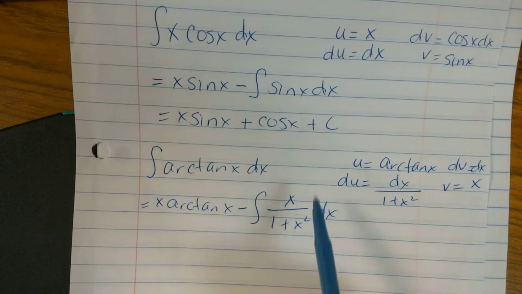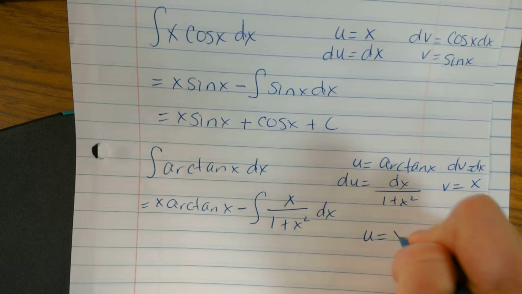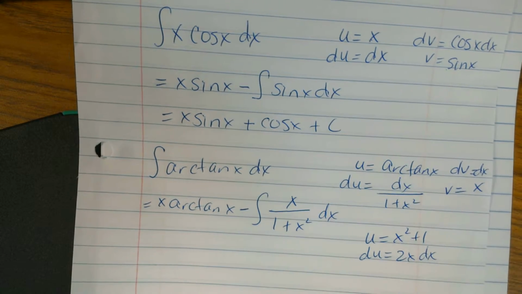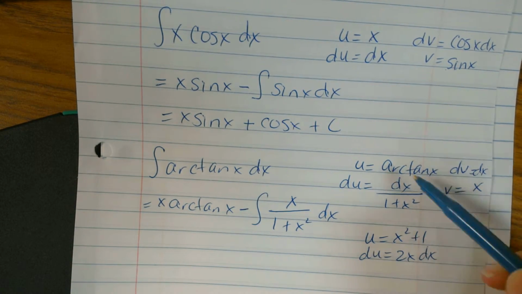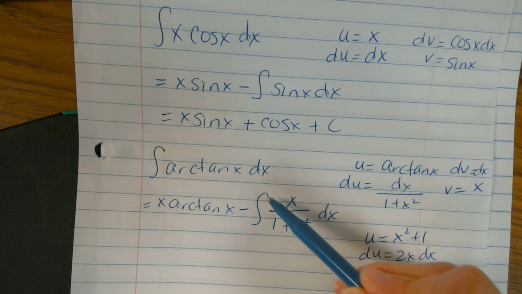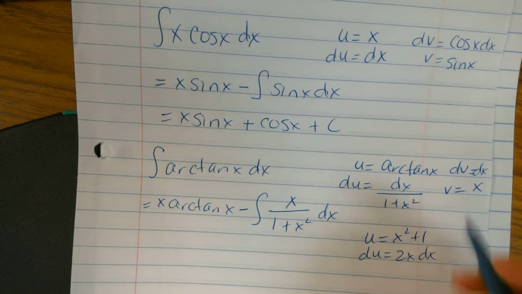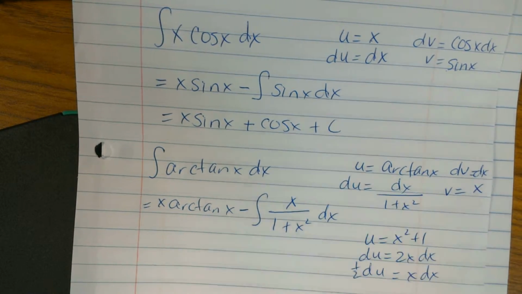Now, that looks like a mess, but it's really not bad because if I'm thinking u substitution, I can let this equal u, and x squared plus 1, my derivative of that is 2x dx. Okay, don't let it confuse you that I'm using u here and u here. They're two separate pieces. This was for the first one, and this one's for the second. So I don't have a 2, so I'm going to move that in front. So I've got 1/2 du for x dx.